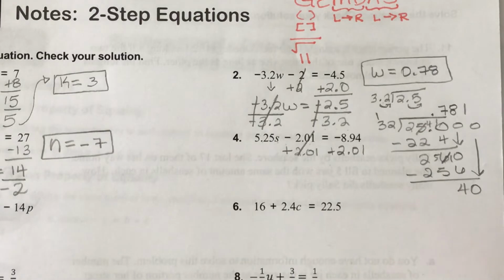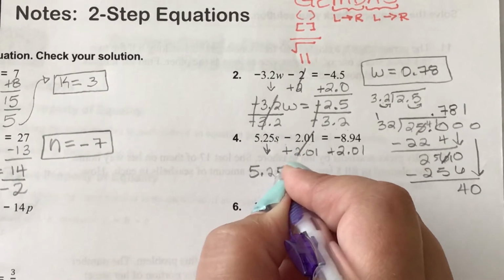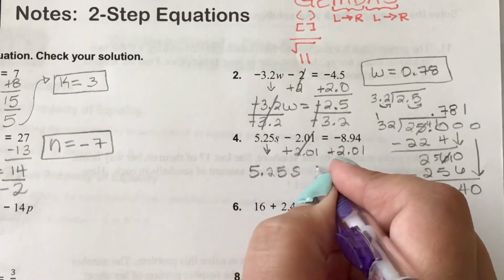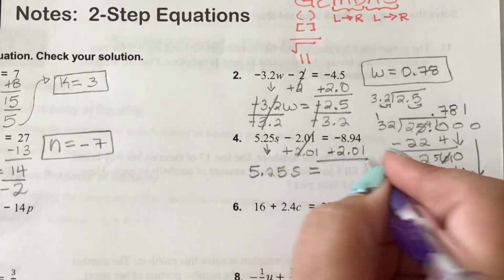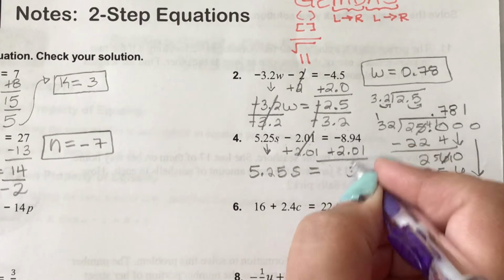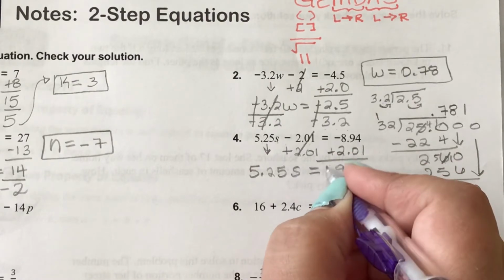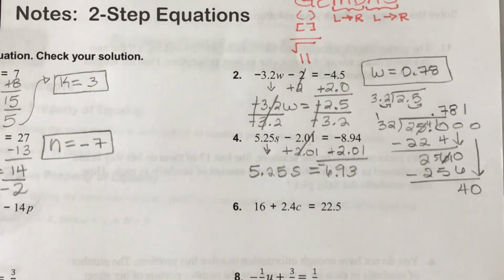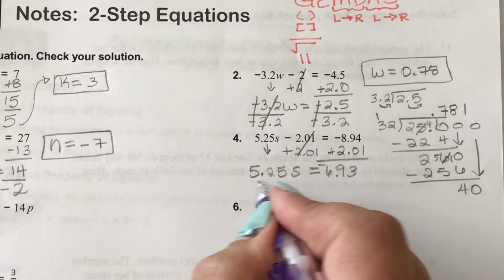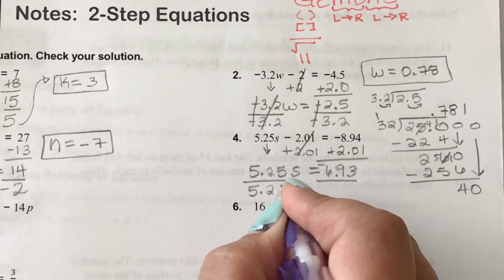Cancel that on both sides. This comes down, so now I have 5.25s. And on the other side, I have whatever this difference is. Let's find out. 4 minus 1 is 3. 9 minus 0 is still 9. Negative 8 and a positive 2 is a negative 6. So I've got negative 6.93. Lovely. Okay, and then we will divide both sides by that 5.25.